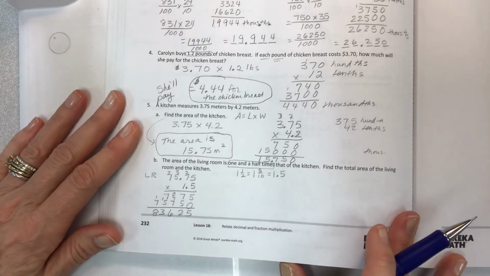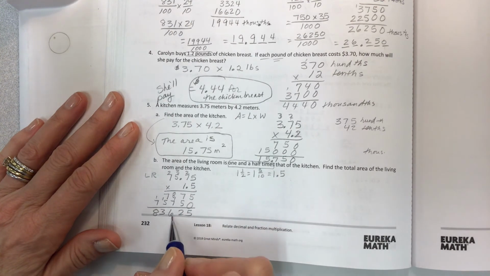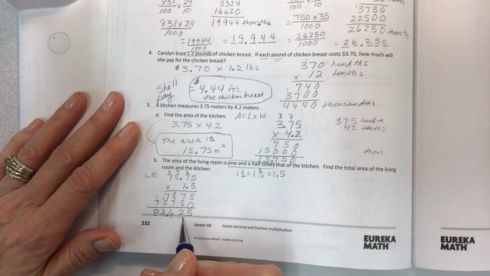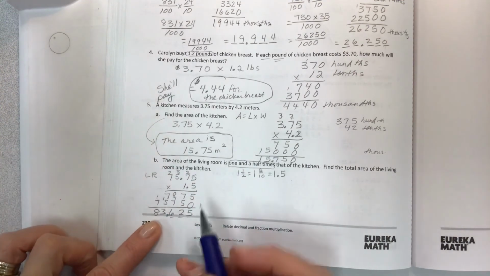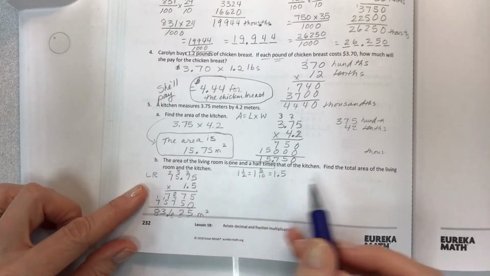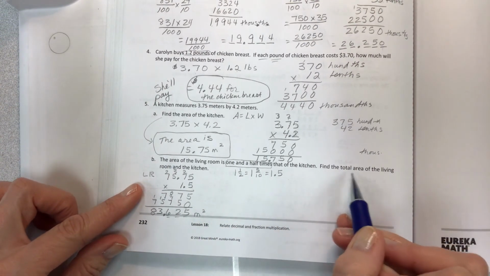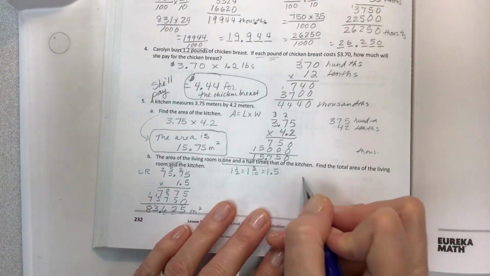Where do I put the decimals? This is your test, children. This is the test. 1, 2, 3. 1, 2, 3. When it's hundredths times tenths, make sure you have thousandths. So this is the meters squared of the living room. But the final question is find the total area of the living room and the kitchen. It's like they're just mean at this point.